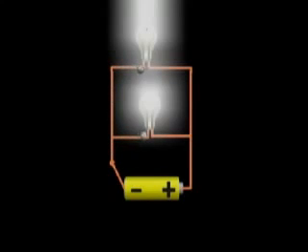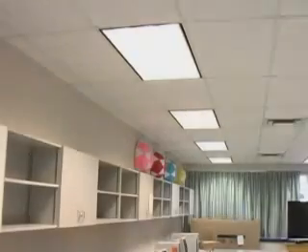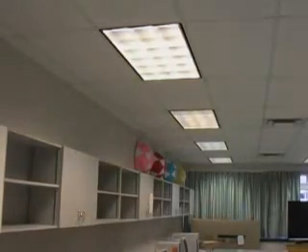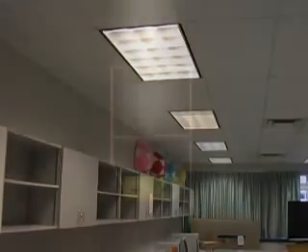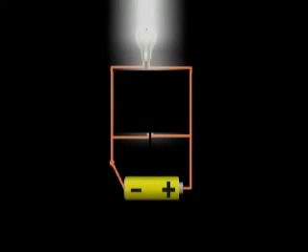Parallel circuits always provide more than one path for the electricity to travel on. If you are in a room with a row of ceiling lights, these lights will be connected in parallel. One advantage of connecting lights in parallel is that if one light is removed or fails, the other lights will not be affected. Removing one light from this circuit does not affect the other light. It remains connected to the battery.